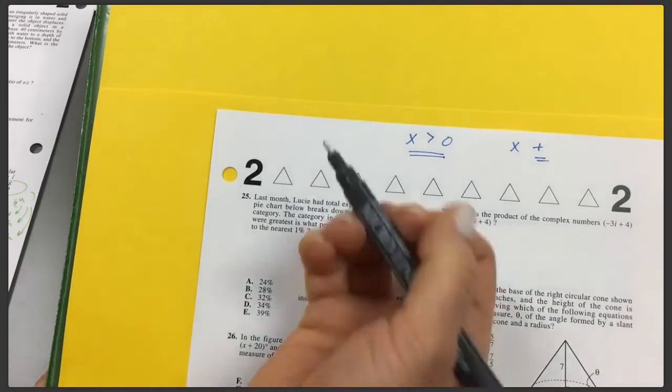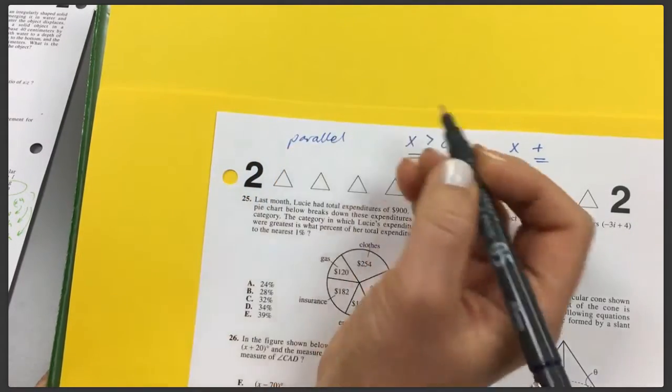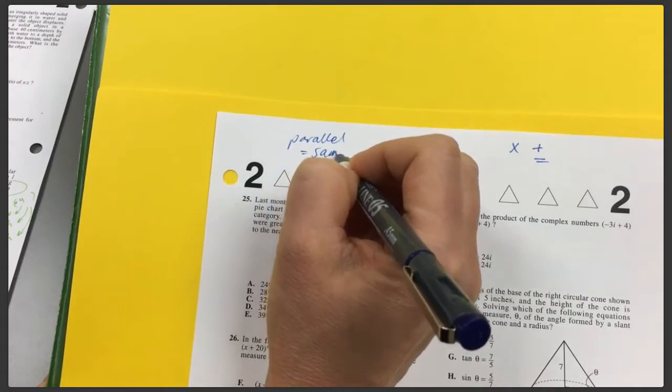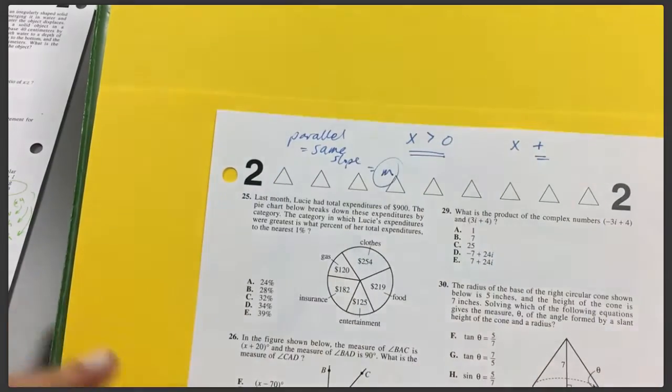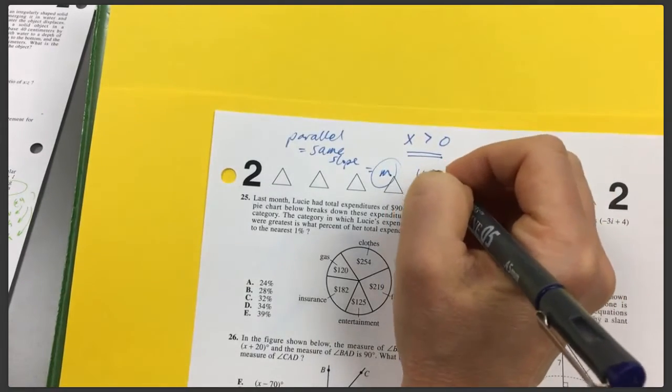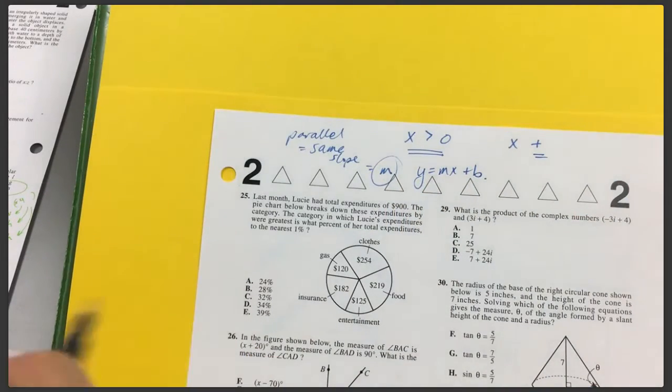Or if they say the word parallel, sometimes they really just mean it's the same slope. So if you're looking at equations of lines, be thinking, oh yeah, same slope, and then translate that into saying, oh, m. The m is what represents the slope in slope-intercept form. So those are just a few quick tips on the math section. Oh, you know what? There's one more I wanted to go over.